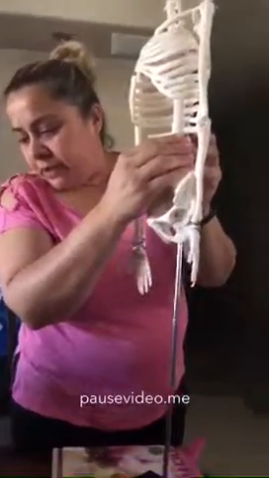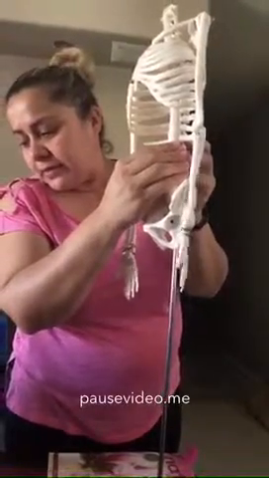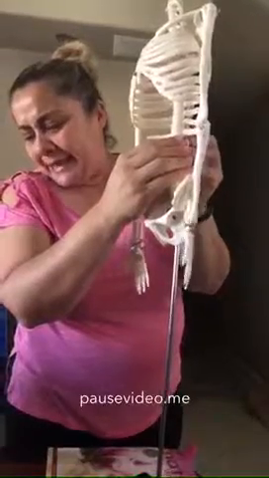So the tubercle of a rib is the knob by which a rib articulates with the transverse process of a vertebra. I can't think. I'm going to say this is the head, this is the neck, and the body.